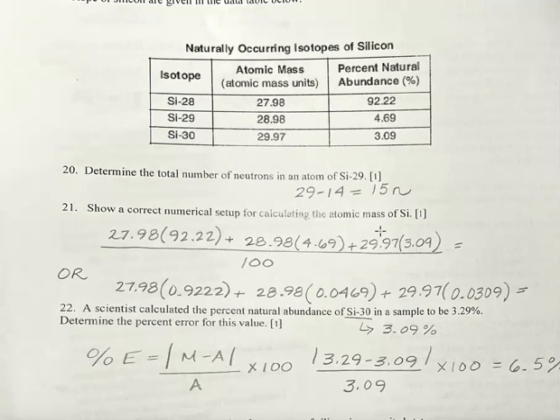To calculate a correct numerical setup for the atomic mass, there are two different ways you can do it. It's mass times percent, plus mass times percent, plus mass times percent. Get that total, divide by 100. Or you can take each percentage, or natural abundance, out of percent by moving a decimal point 2 places to the left, which is what I did in the second option. You only have to show a correct numerical setup, but if you work through the math and actually do it, you should get 28.088.